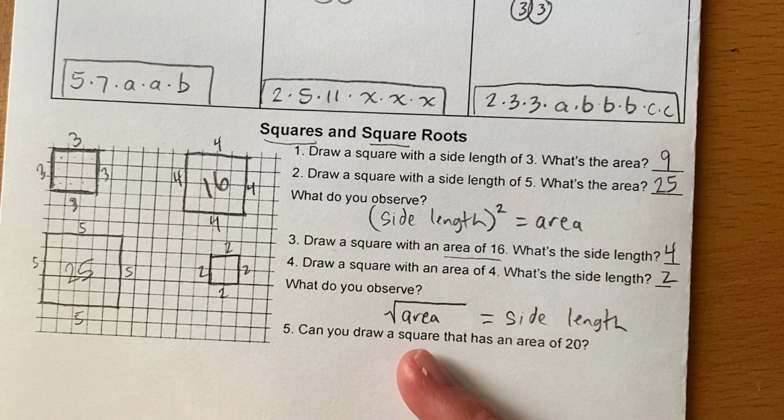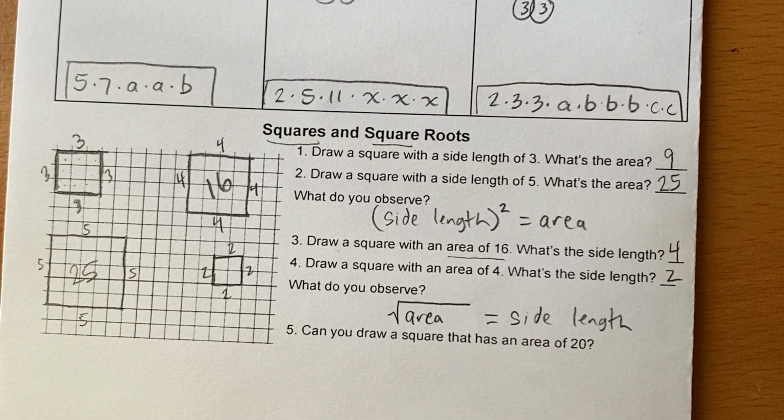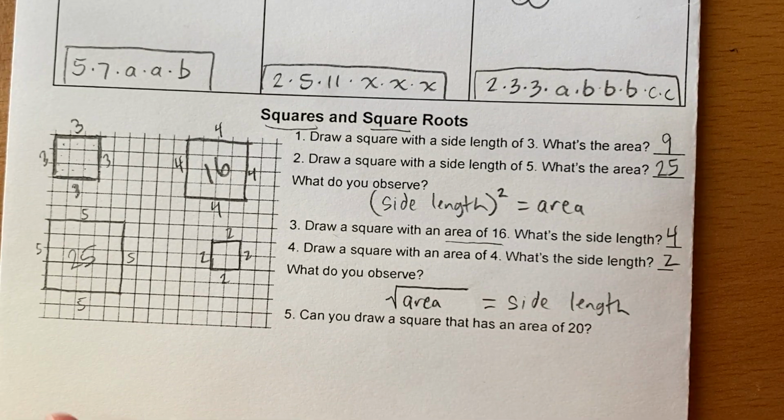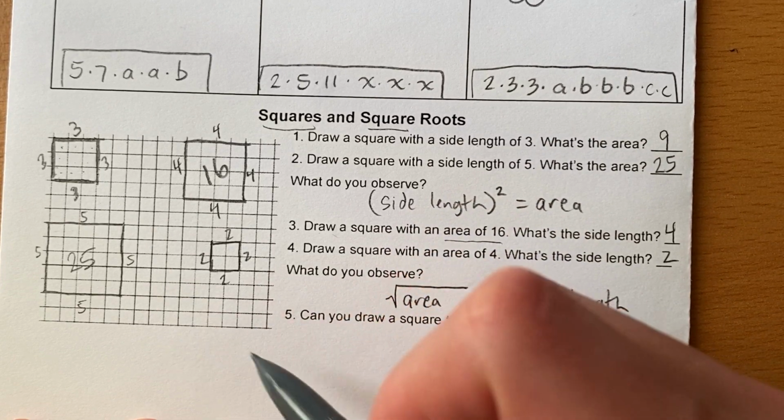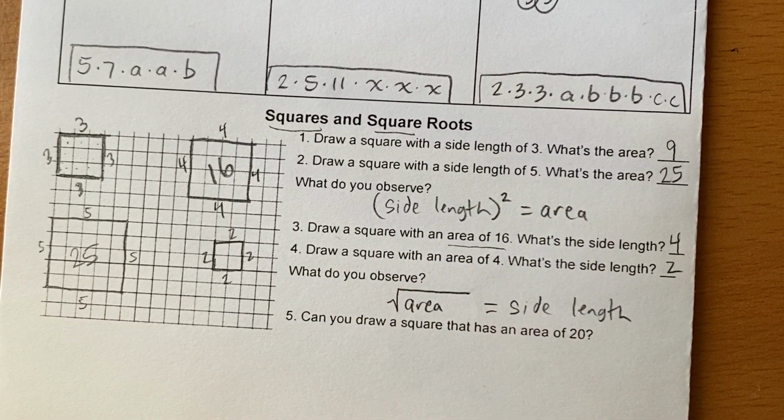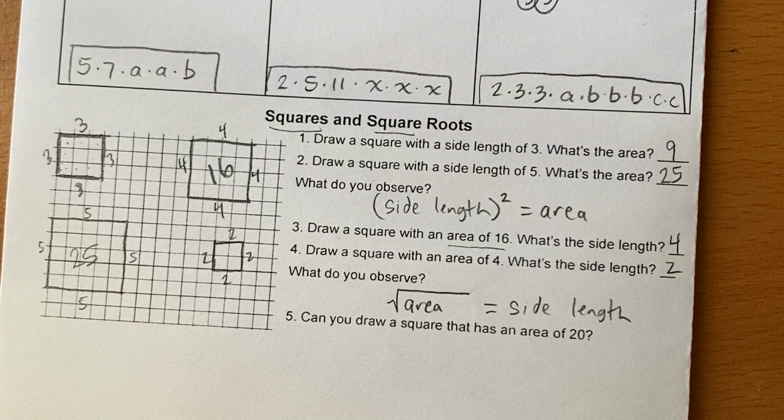Now, this is an interesting question. Can you draw a square that has an area of 20? Think about it for a second. I can draw a rectangle, right? Like I could draw a rectangle that's 5 by 4, and that would have an area of 20. But can I draw a square that has an area of 20? And the answer is yes, sort of.